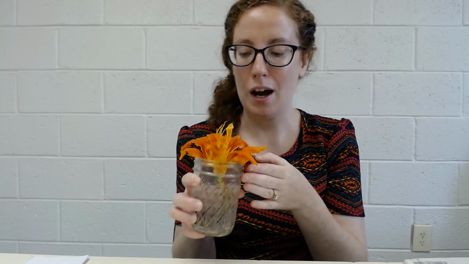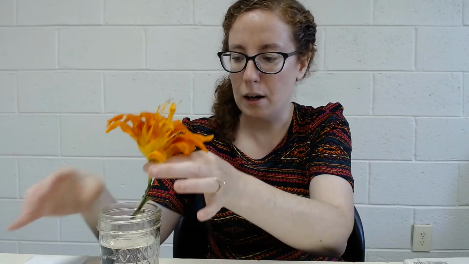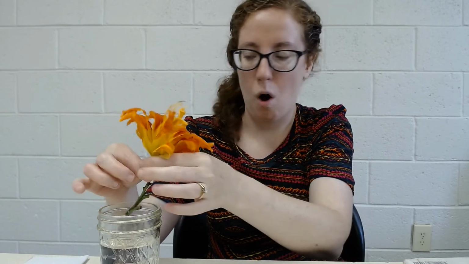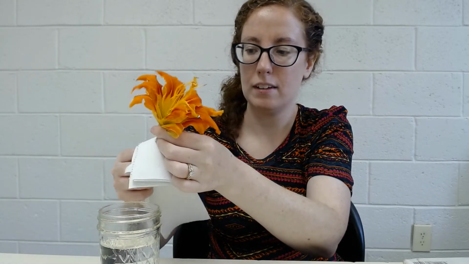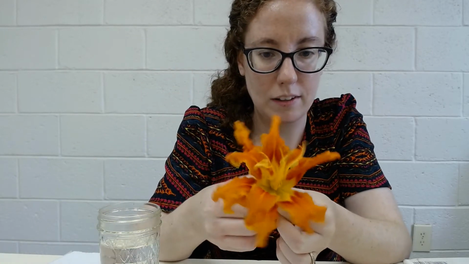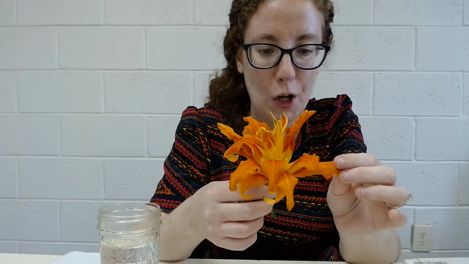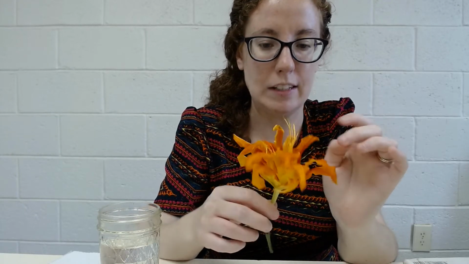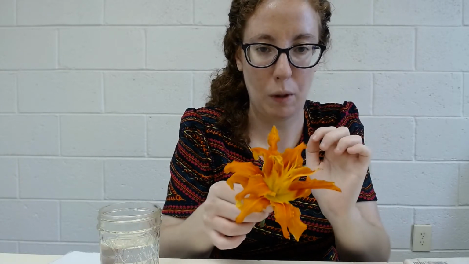So what I have here is a tiger lily. This was from my garden at my house, and so I decided to bring one in to show you. I have it sitting in some water, and it used to be pretty tall, so I just took the top off. That's okay. Sometimes it grows more than one stem kind of from the base, and so I was able to just take one off. And you can see it has this beautiful orange color with a little bit of dark orange on the inside and a little bit lighter orange on the inside as well.